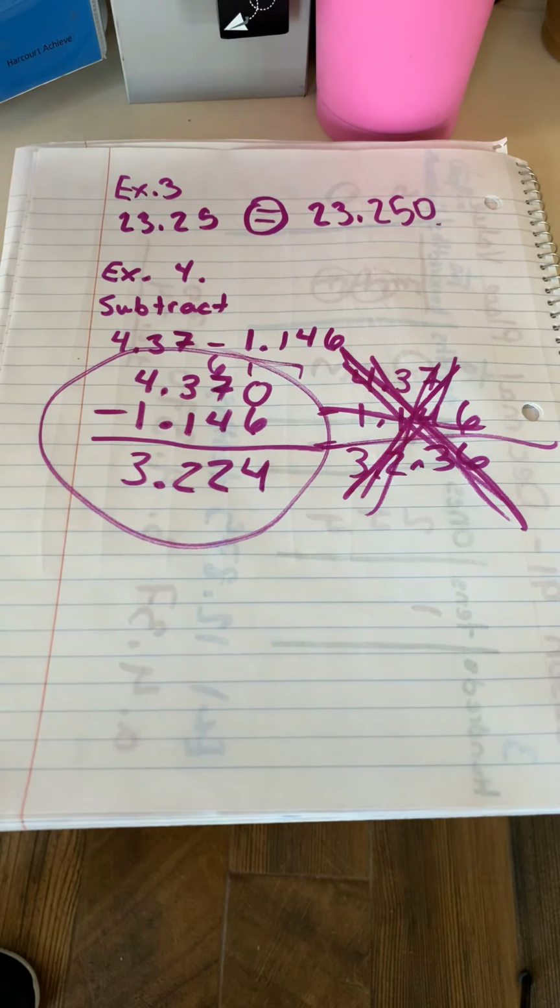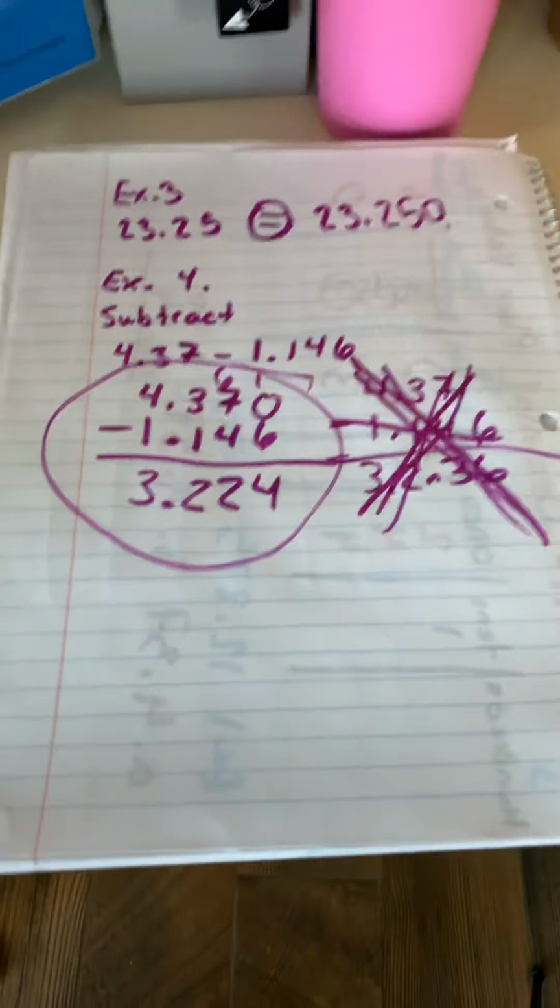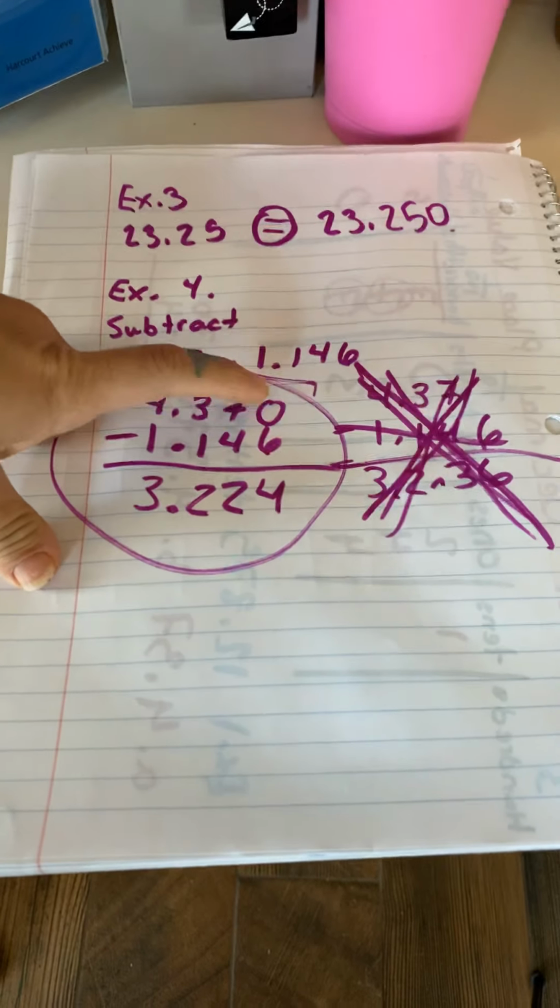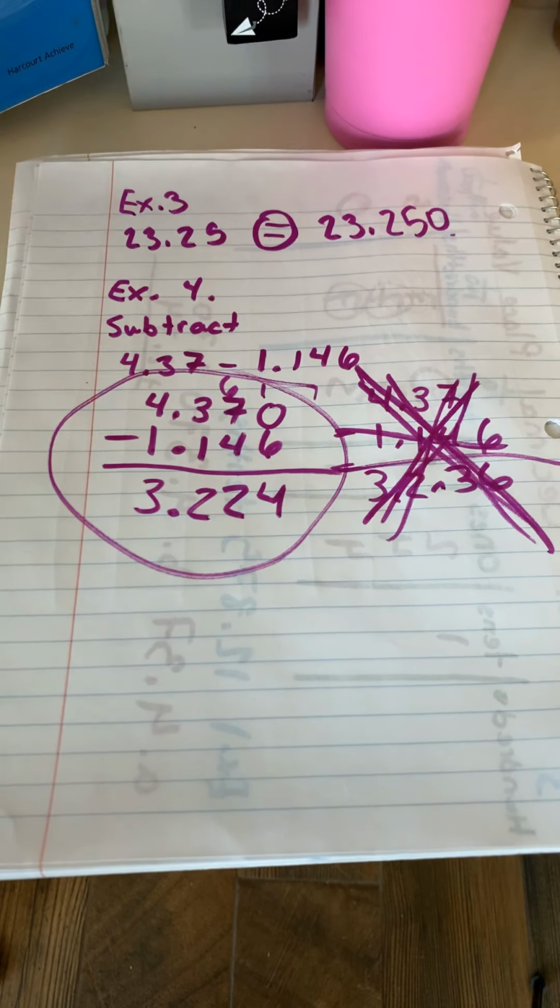I will take off points and there won't be redos because I'm emphasizing to make sure you put your zero. So make sure you're paying attention, guys.